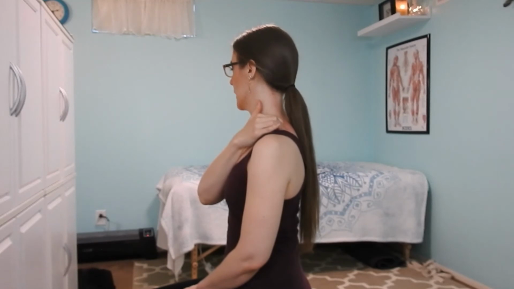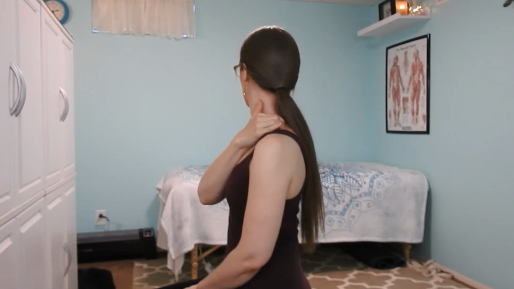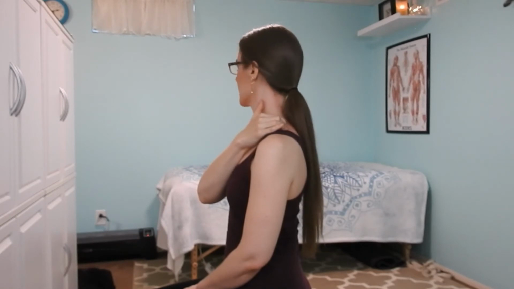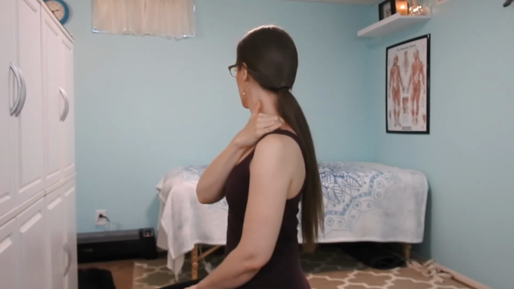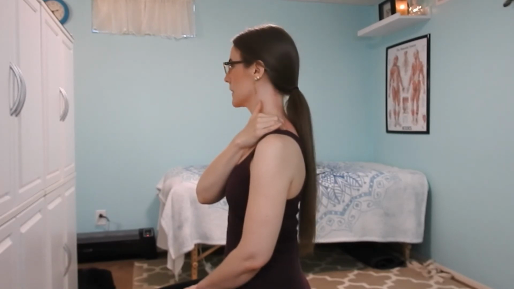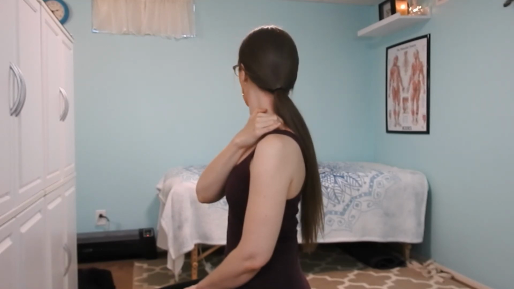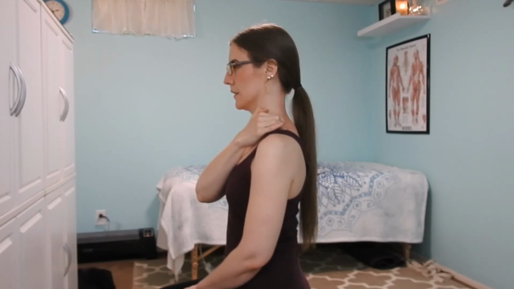And then turn opposite, and back to center. Opposite, and back to center. Opposite, and back to center.